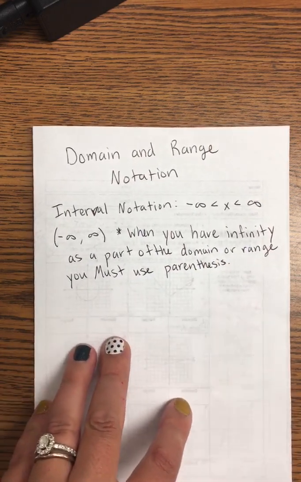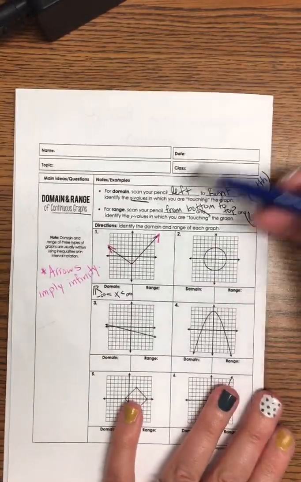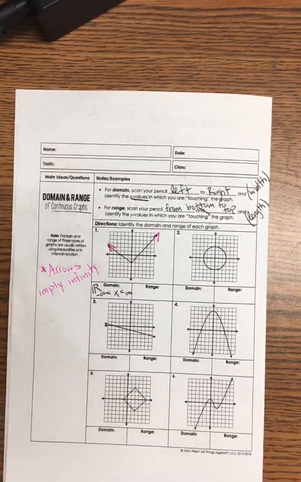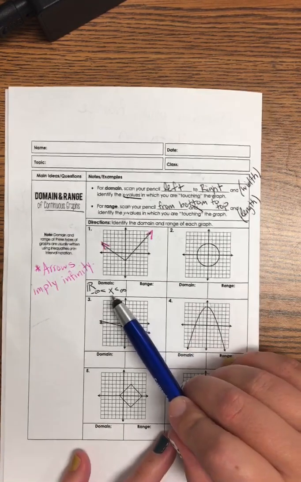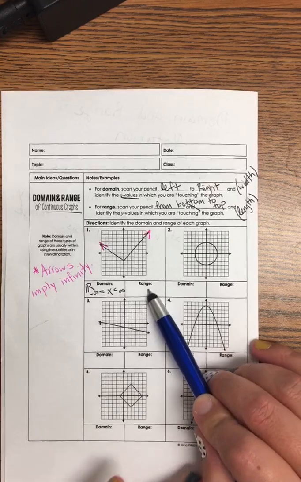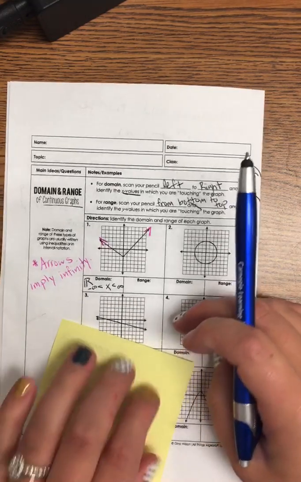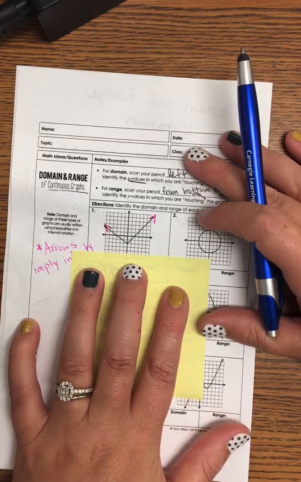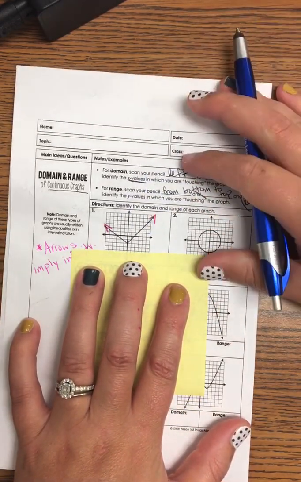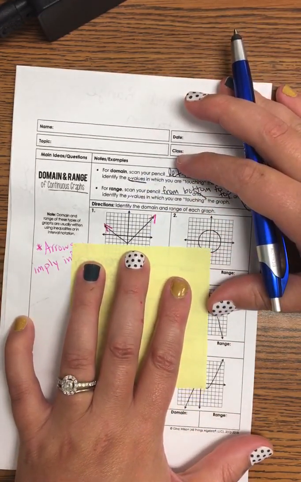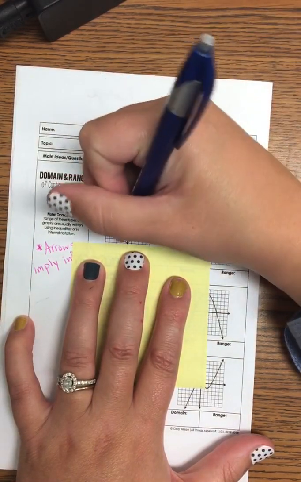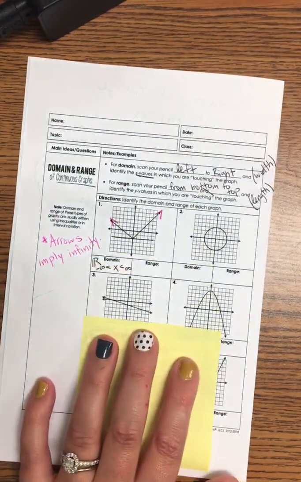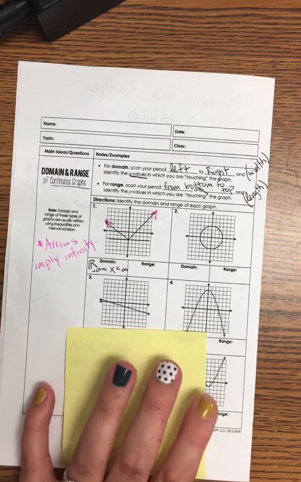So let's flip back and let's figure out the range. All right, so the range, we're going from the bottom to the top, and this describes the y values. Okay, that's very important, because notice how I wrote an x here. When I do the range, I'm going to write y. Okay, so we're going from the bottom to the top, so I make my way up. So notice I'm not touching any of the graph yet, and then boom, right there, touch the graph. Okay, that's the start of my range.